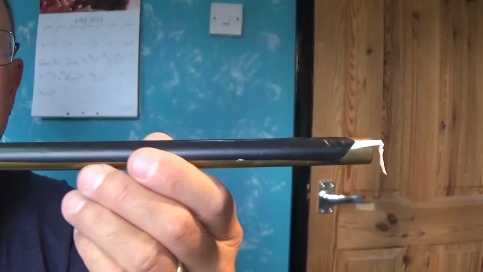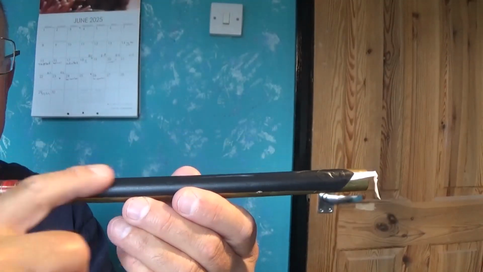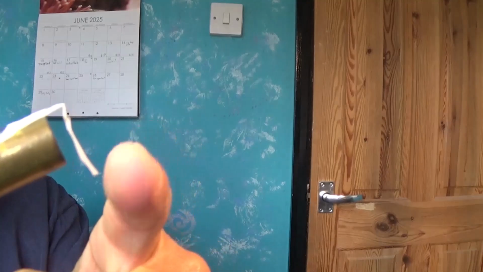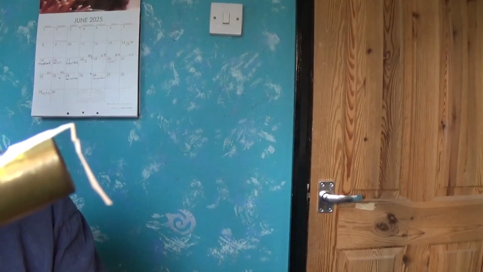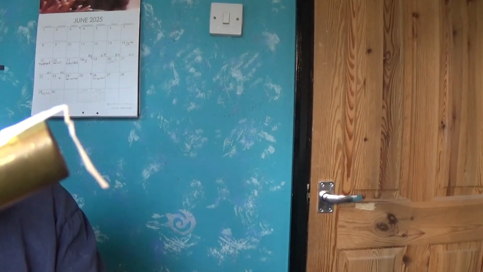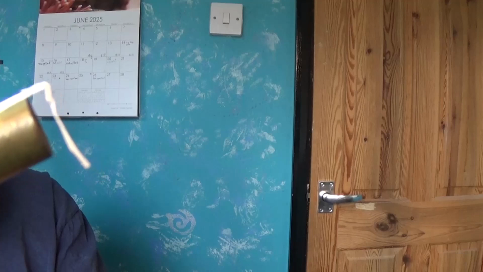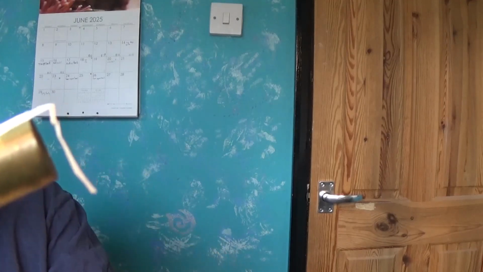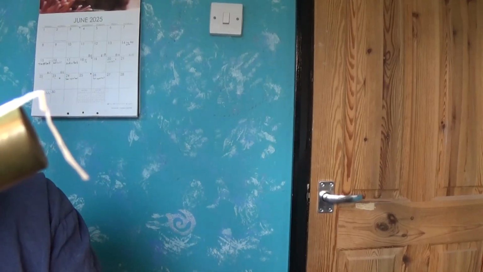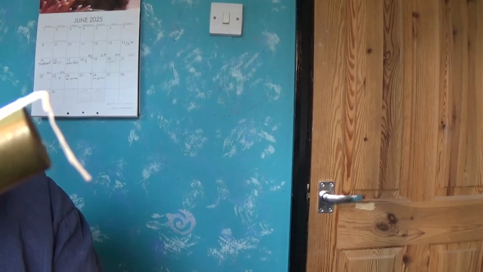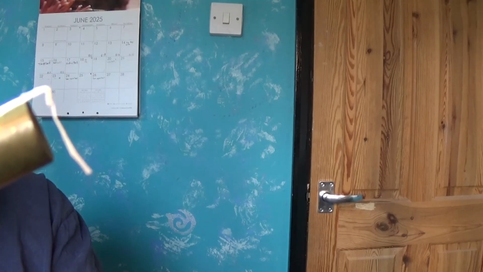I forgot to mention, I've taped over all the holes, so all the air that's going in here is going all the way down the tube. And you can just see my little piece of tissue moving. There's no way of calibrating this, but I suspect that is air moving at, goodness, millimeters per second.